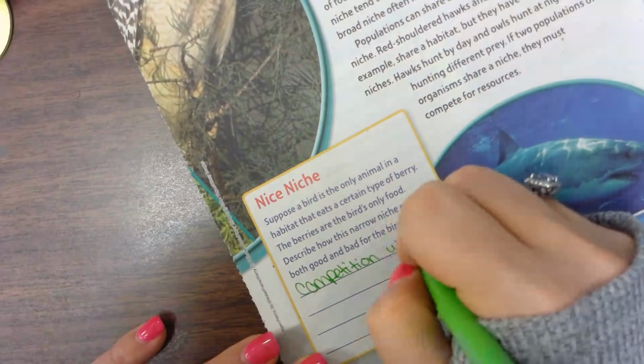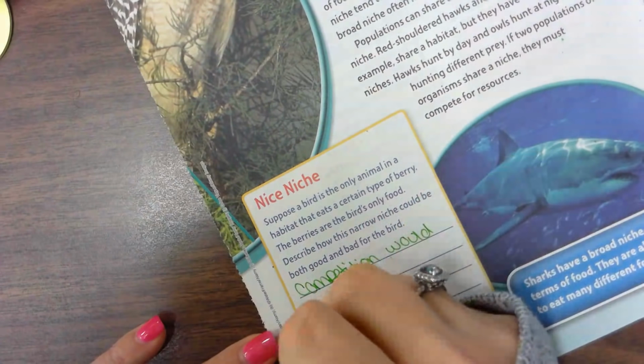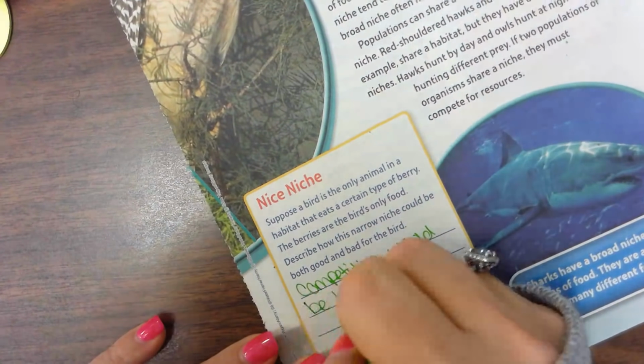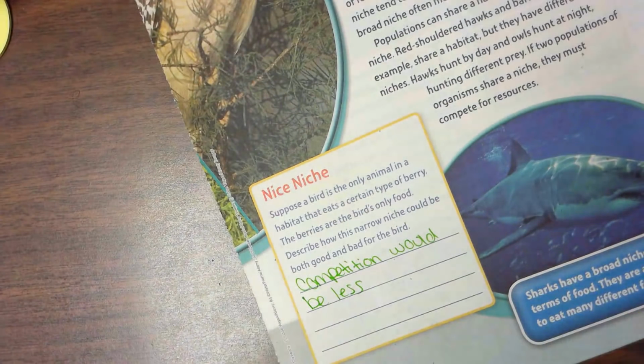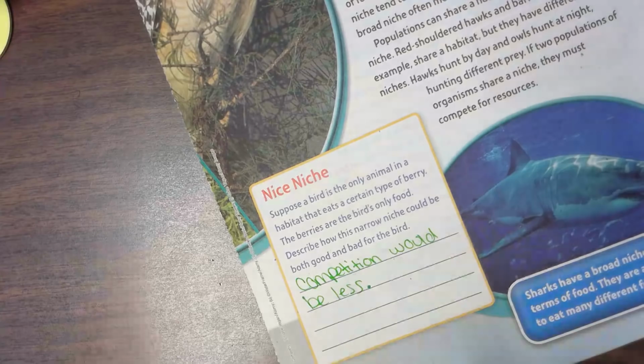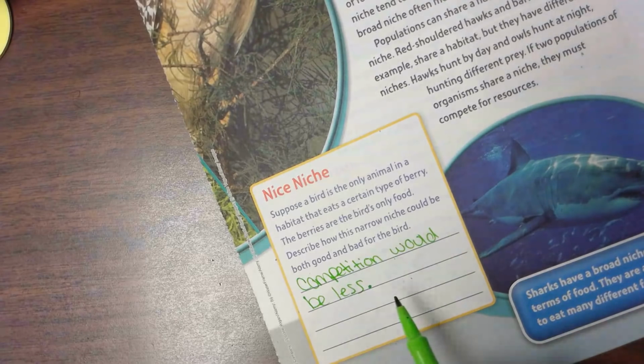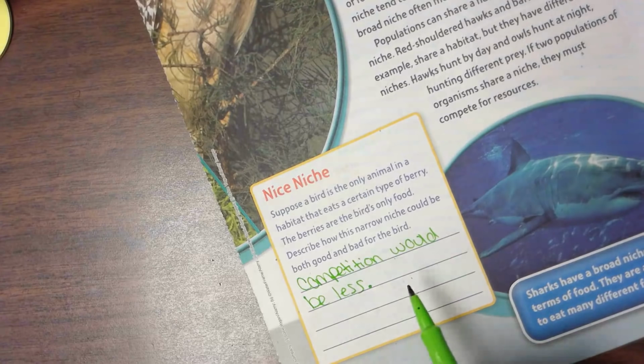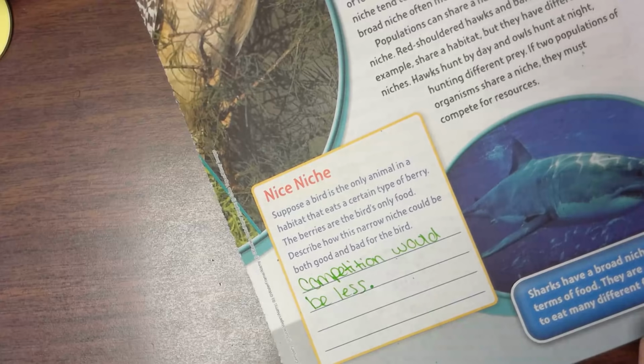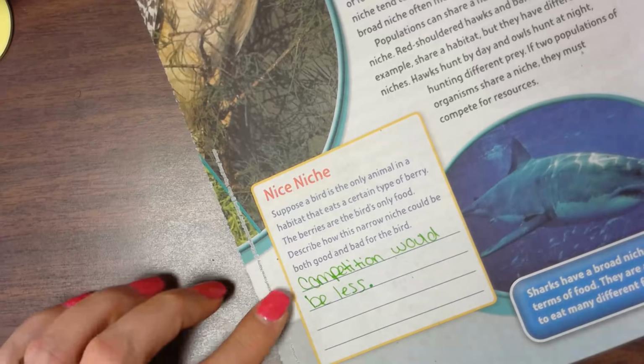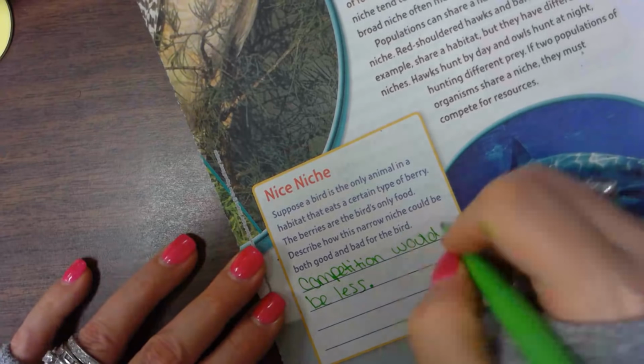Right? Because if I only like this one red berry, but all the other animals around me have a broader appetite, then it's cool. They won't touch my berries and I won't touch their stuff and we'll be fine. But if I only eat this red berry, and let's say it didn't rain as much this year as it did last year, what if my berries didn't come into season? What if they just didn't produce? Then what happens? I have no food. So the good would be, the competition would be less, so we'll put good here.